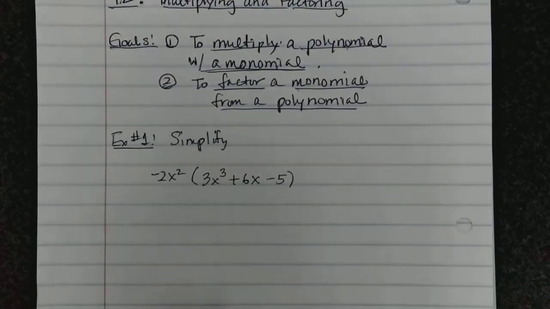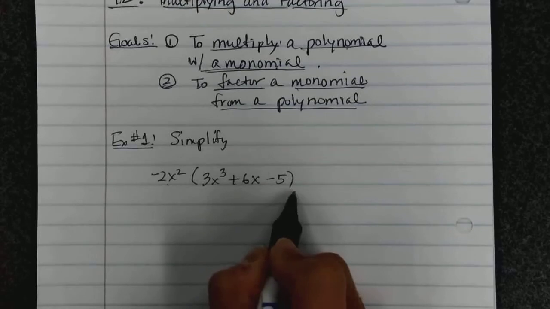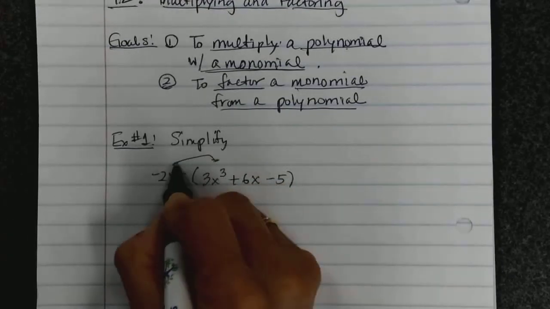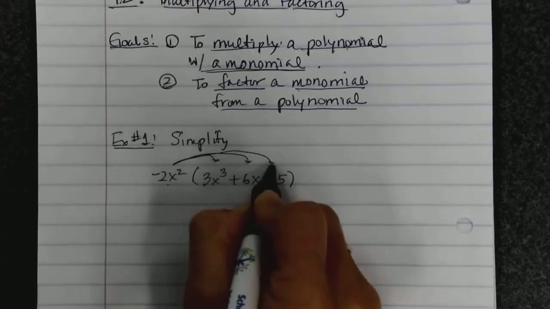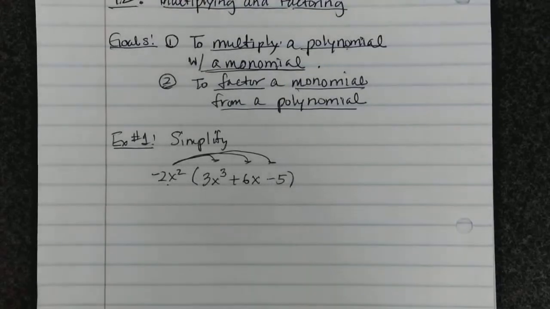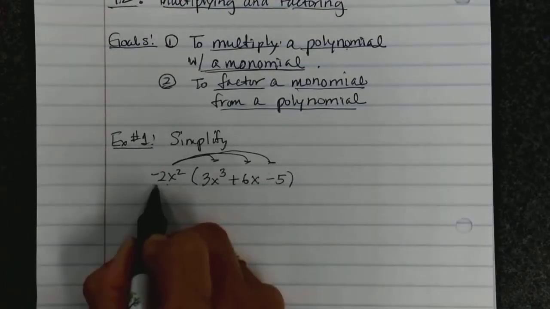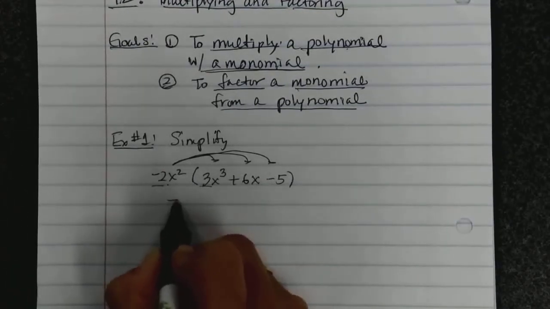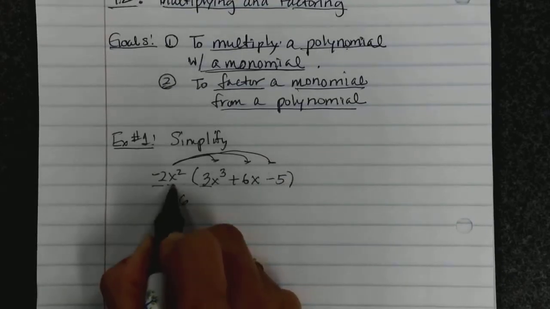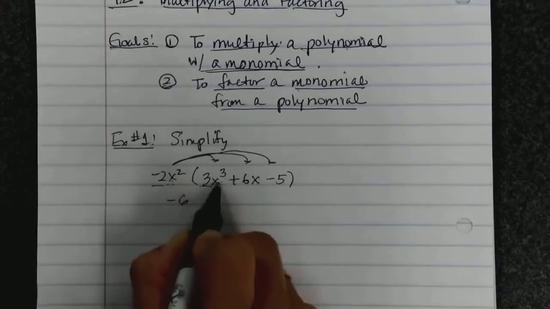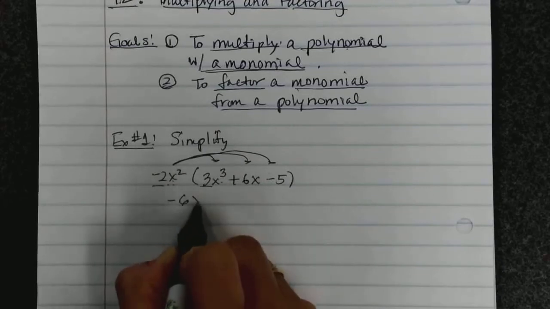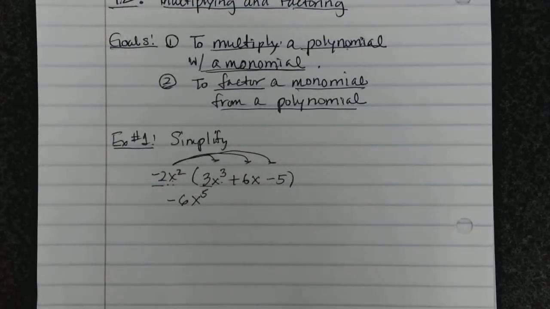So we're going to multiply a monomial into a polynomial. When we do that, we are going to distribute. Distributing means to multiply this monomial into each term. So we're going to multiply negative 2 times 3, which is negative 6, and x squared times x cubed. Remember, when it's the same base you add exponents, so it becomes x to the 5th.